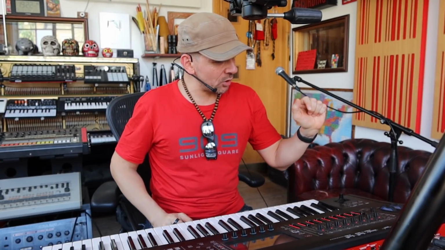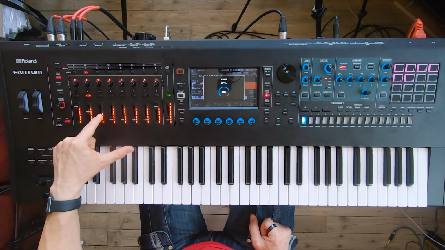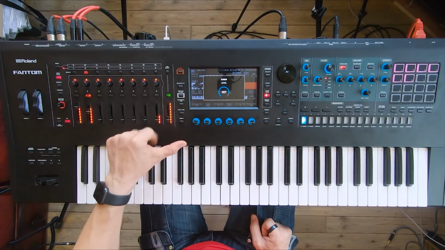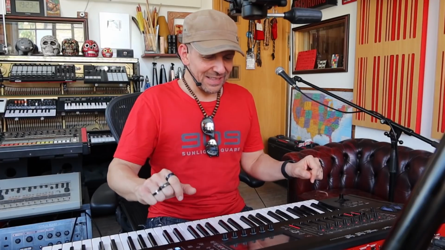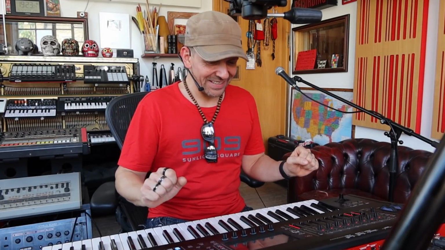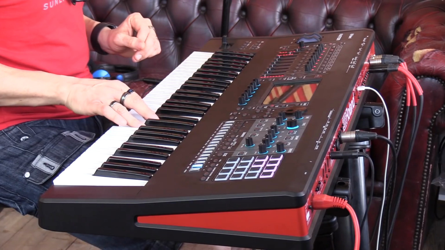You know what? Let me go to zone 2. I am going to turn it on, maybe turn down everything else, and let's see if I can select the pad that I have prepared. I have prepared my own pads because I love a good pad. Here is my clap pad. Let's see.